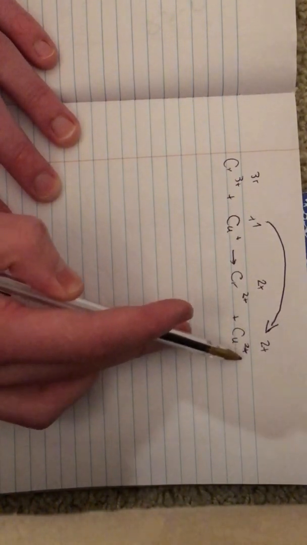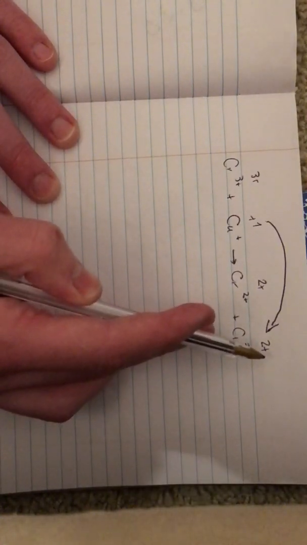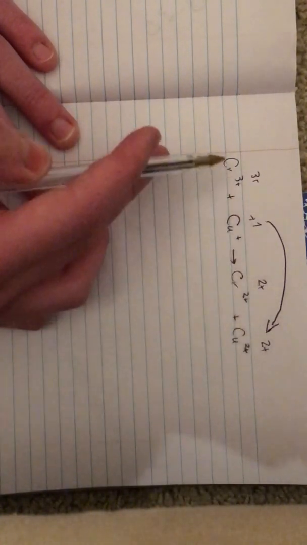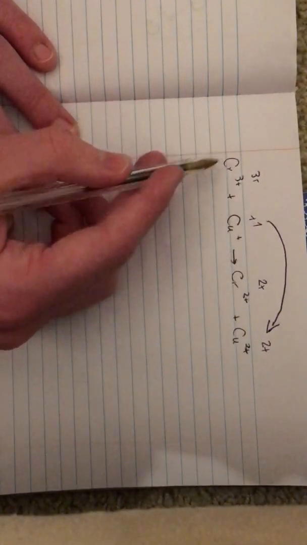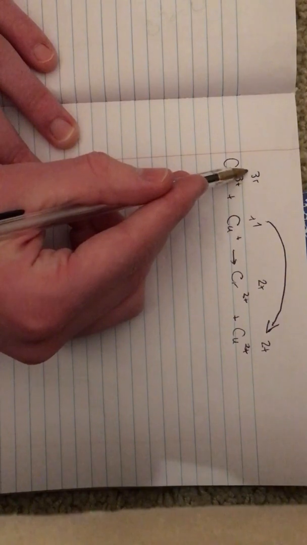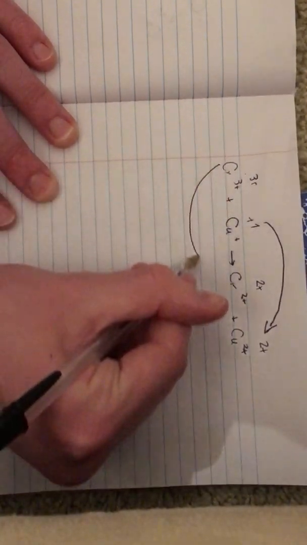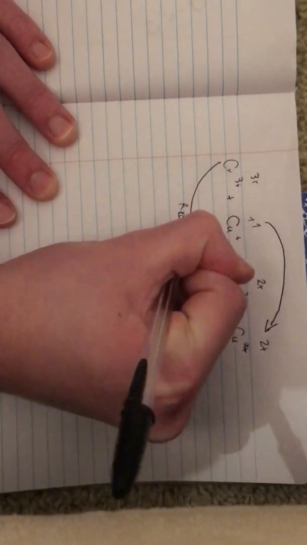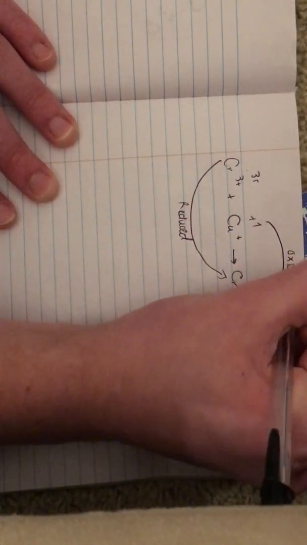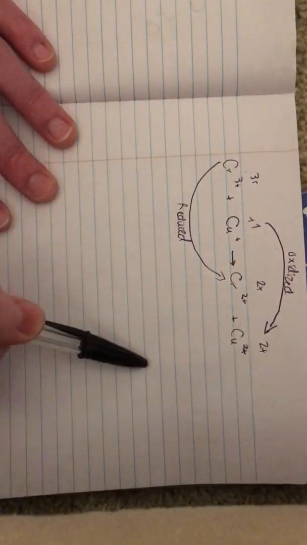Now, the other term we need to know is called reduced. Now, if you know what oxidized is, you can pretty much guess what reduced is. Reduced just means the charge goes down from left to right. So if we look at chromium, we see it started with a +3, and then it ended on the right side with a +2. So we say chromium has been reduced because it went down in charge. So we have oxidized, which means went up in charge, and we have reduced, which means went down in charge.